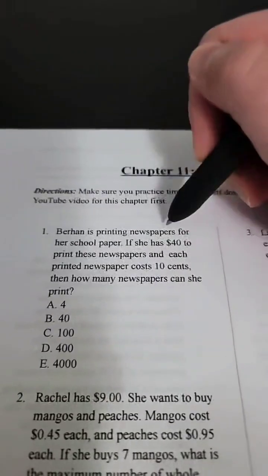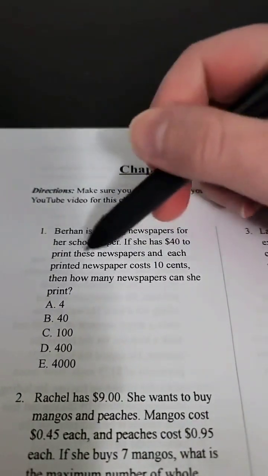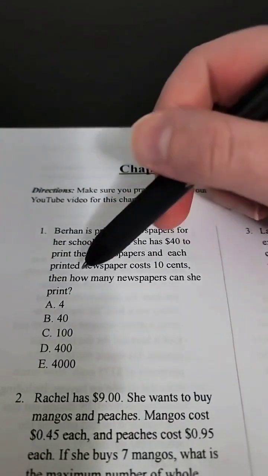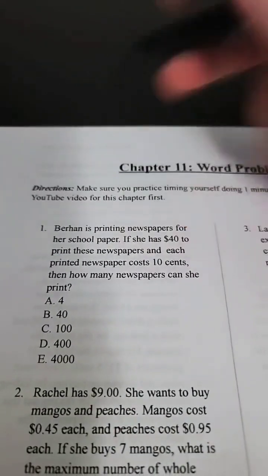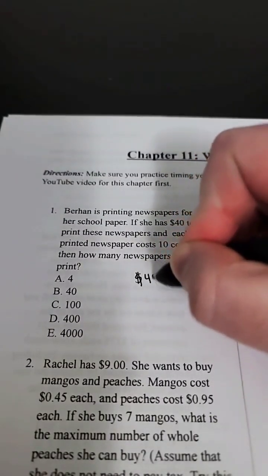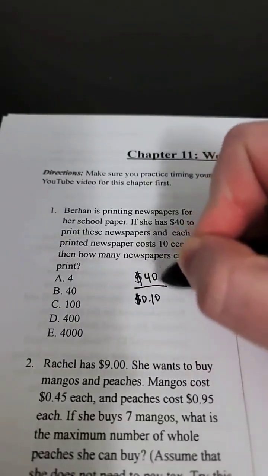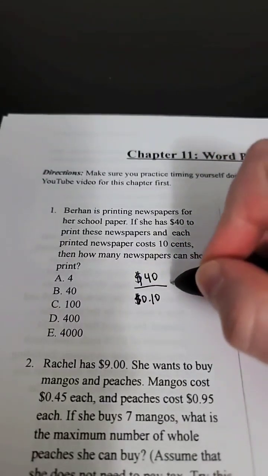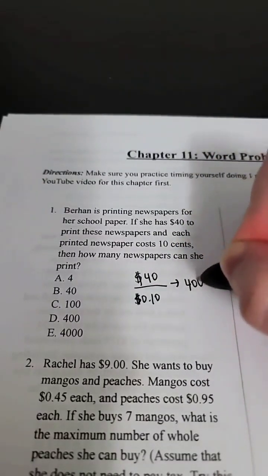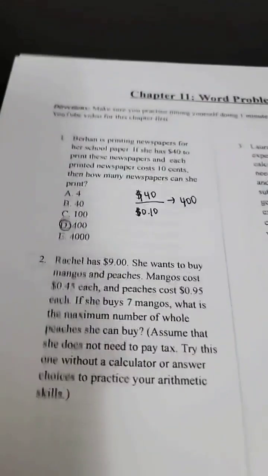It says Berhan is printing newspapers for her school paper. If she has $40 to print these newspapers and each printed newspaper costs 10 cents, then how many newspapers can she print? So she has $40, and each one is going to cost her 10 cents. So we would do $40 divided by 10 cents, and that's going to be 400. So it would be D for this one.